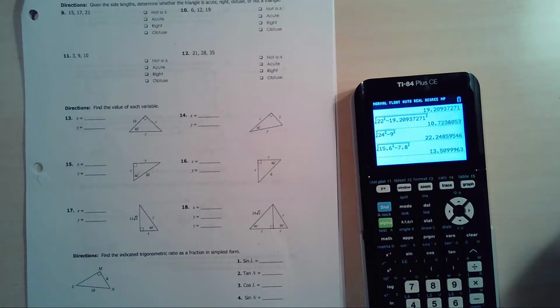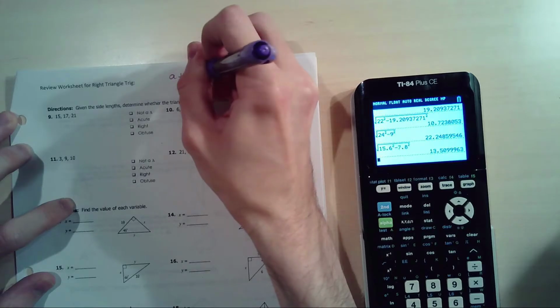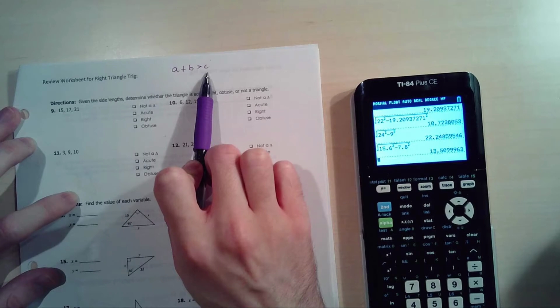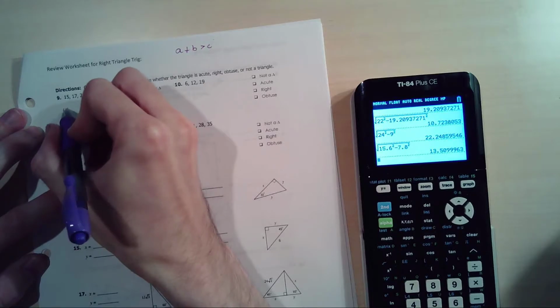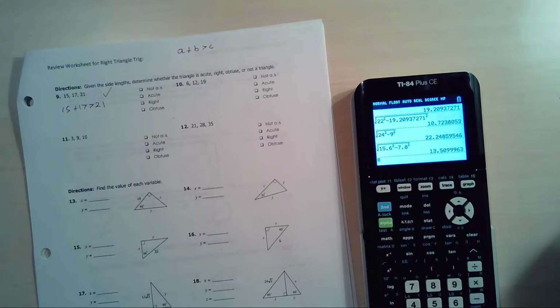Given the side lengths, determine whether the triangle is acute, right, obtuse, or not a triangle. Step 1 in every single one of these questions is to immediately check to see if it's a triangle or not. You always have to check to see if a plus b is greater than c. That is, the two smaller sides have to be larger than the third side for it to be a triangle. So for instance, number 15, I check immediately. Is 15 plus 17 greater than 21? Sure is. 32 is much bigger than 21. So that's definitely a triangle.